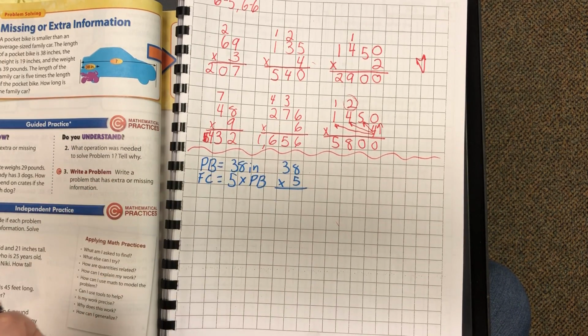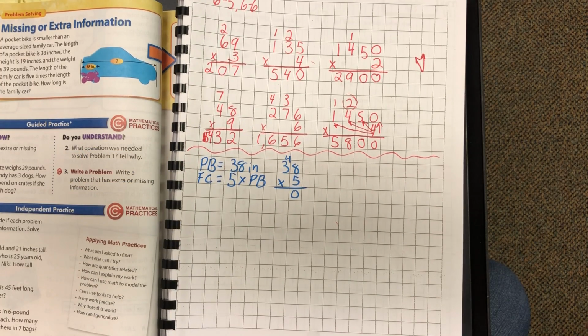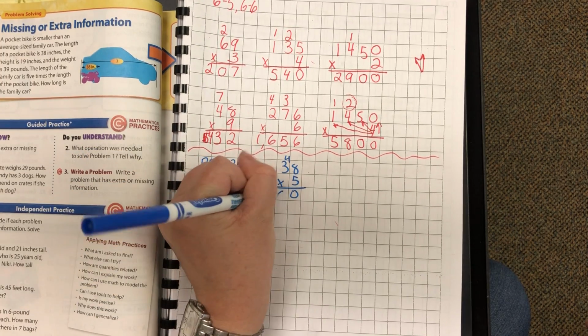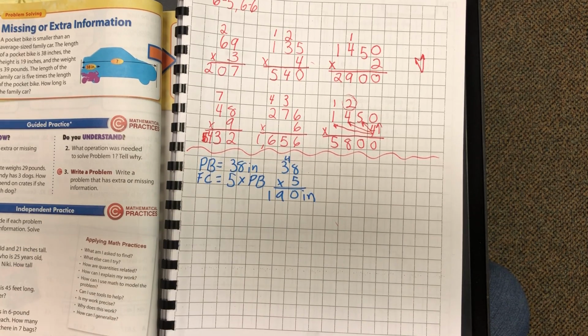5 times 8 is? 40. 5 times 3 is? 15. Plus 4? 19. Okay, so how long is the car? 190. 190 inches.